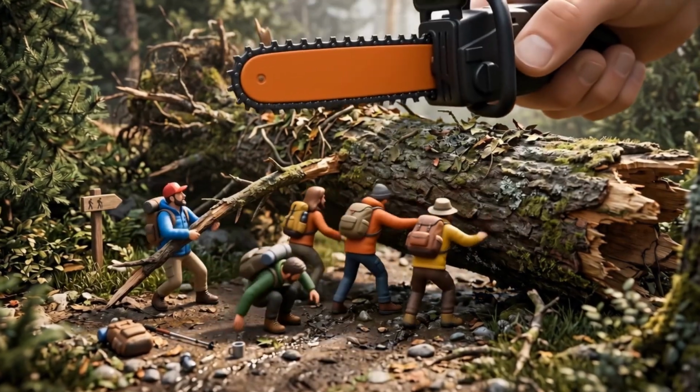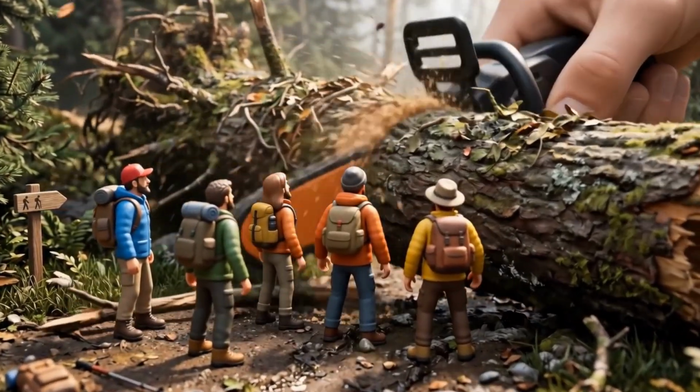That's it. 3 steps, 1 viral video. Just try Fotor and build your mini rescue world.